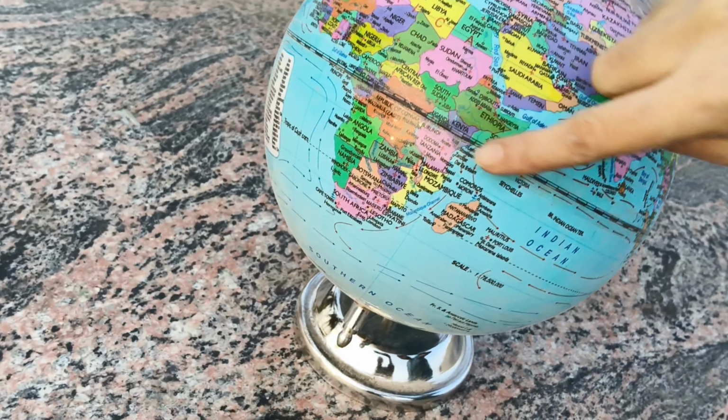The word globe comes from Latin globus, meaning round mass. The earth's true shape is called a geoid, meaning it's earth-like shape, because the earth has a bulged shape towards the poles. That's why it's called a geoid.